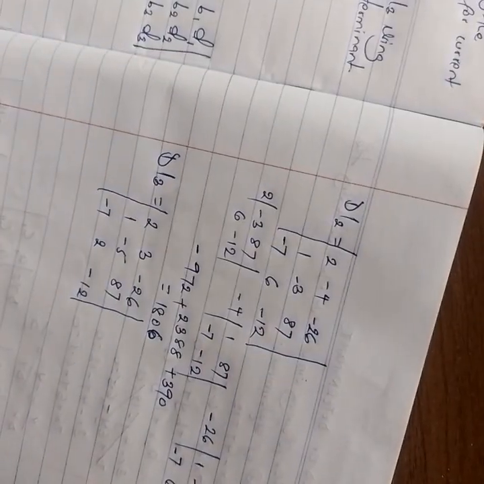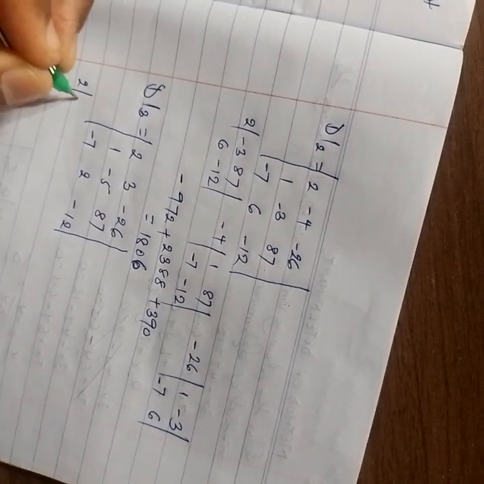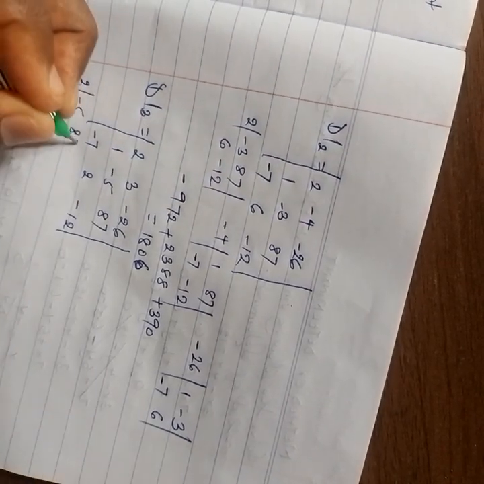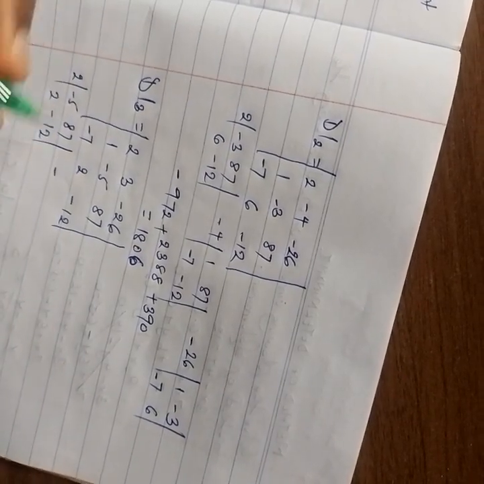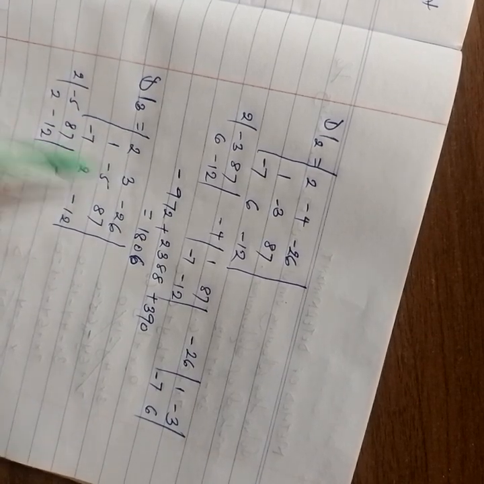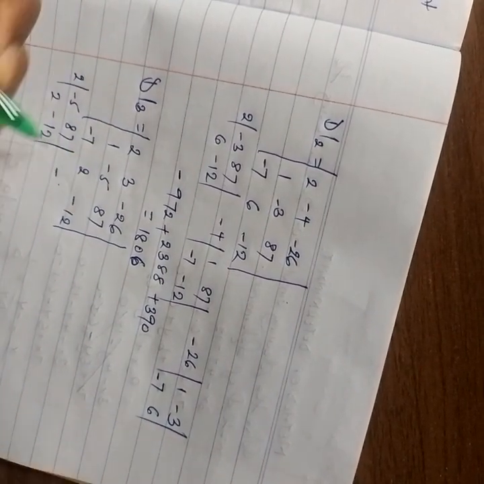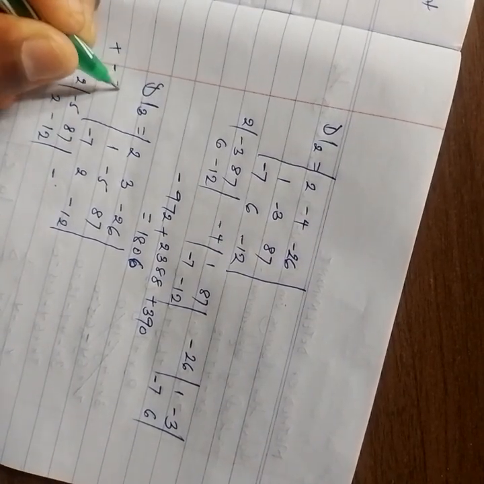Again, when you work it out, this one is 2, negative 5, 87, 2, negative 12. The signs were plus, negative, plus.